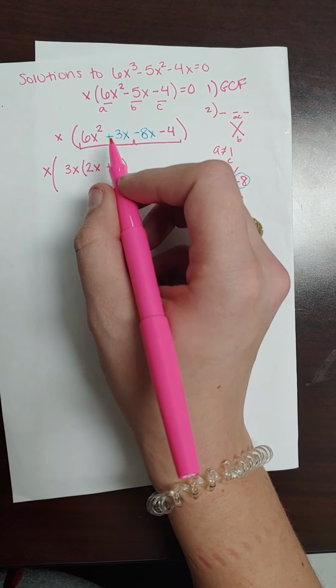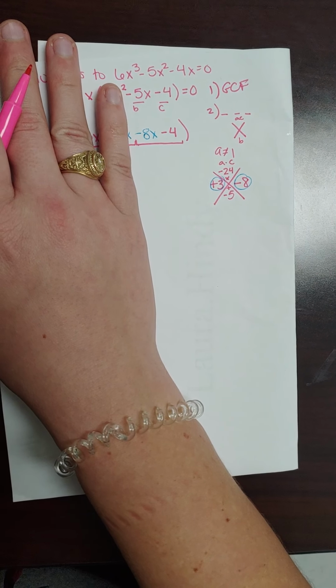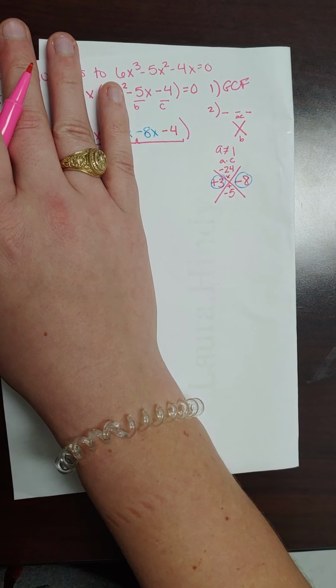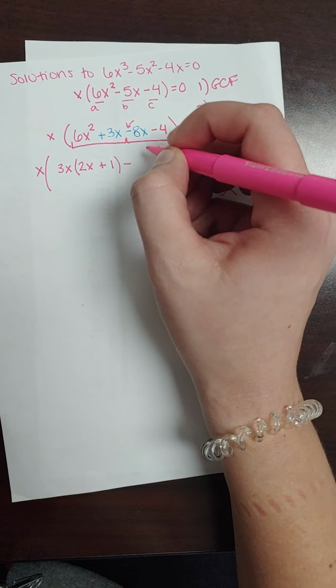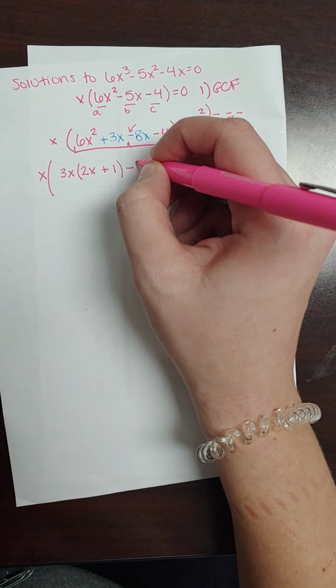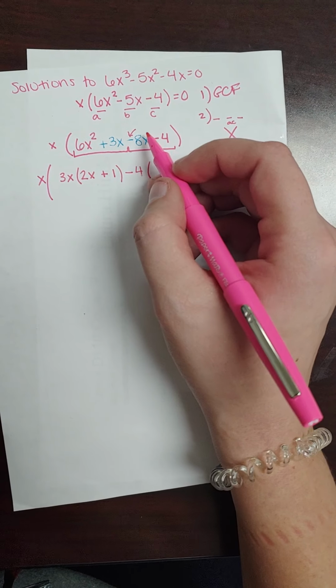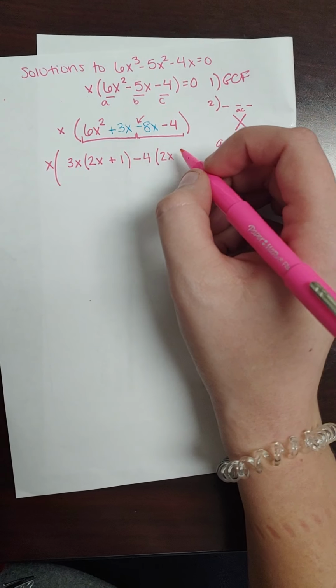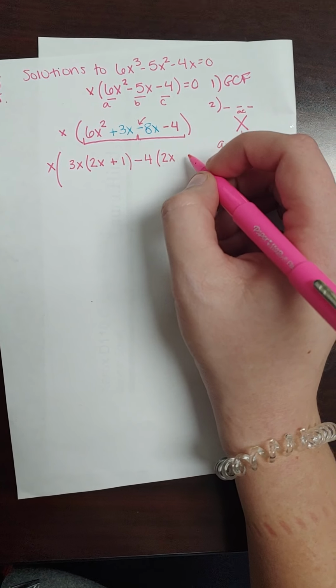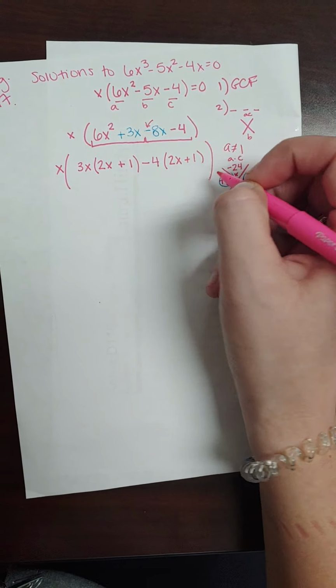So that's the first section. Then I have minus 8x minus 4. So I'm going to make sure I take that negative out front, and I can divide both of these by 4. That leaves me with 2x, because 8 divided by 4 is 2, and minus 4 divided by minus 4 is plus 1.